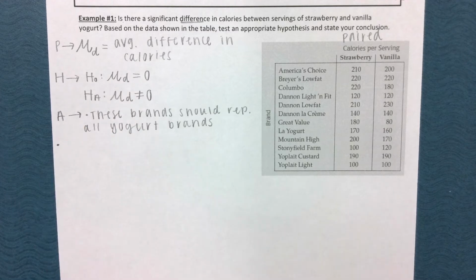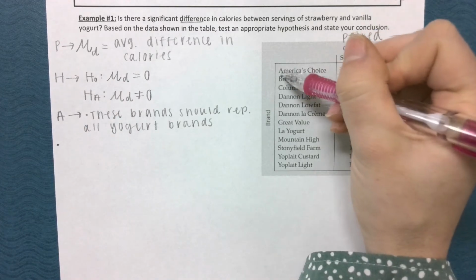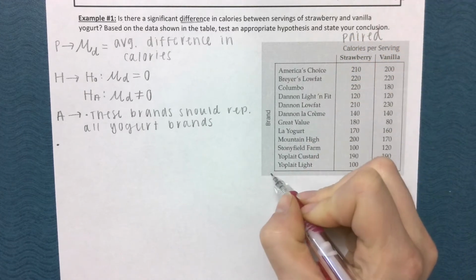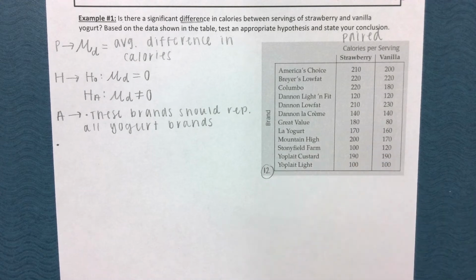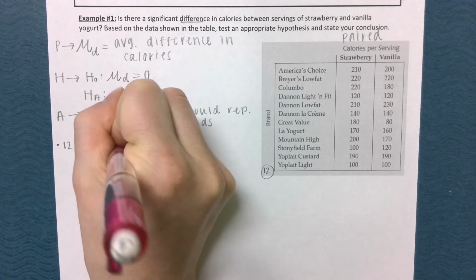Okay, next I'm looking for my 10% condition. I'm going to count how many I have here. 12. Okay, I don't know how many brands of yogurt there are, but I'm going to assume here that 12 brands is less than 10% of all brands of yogurt.